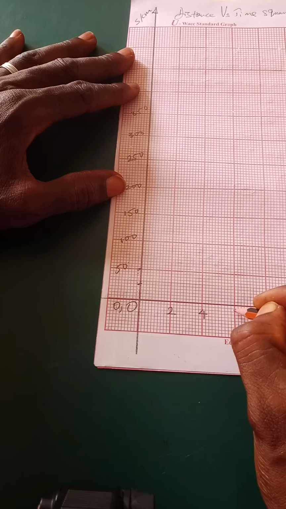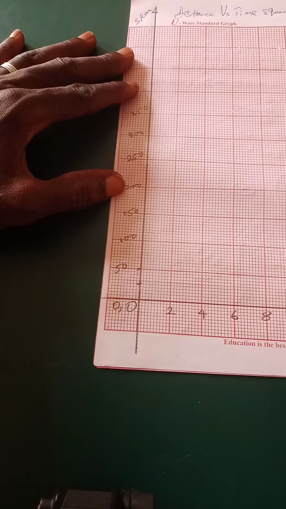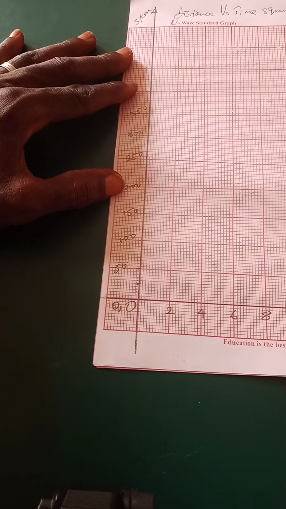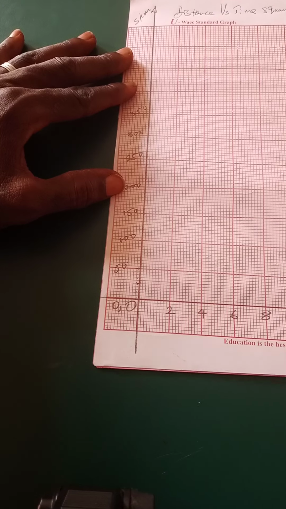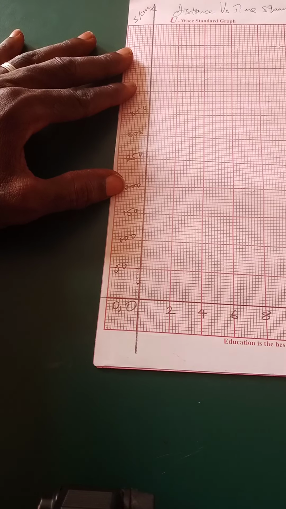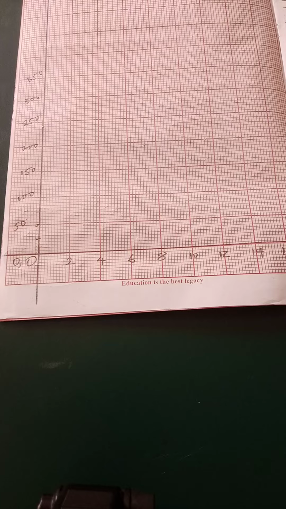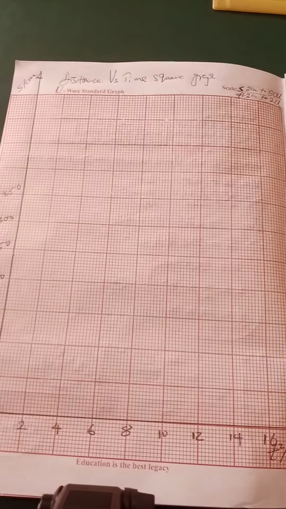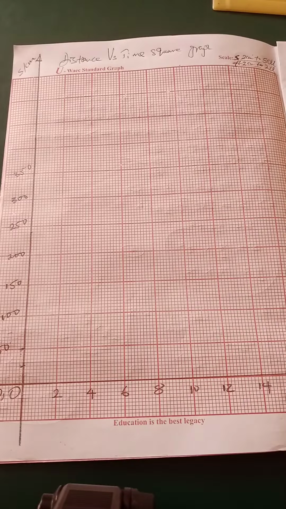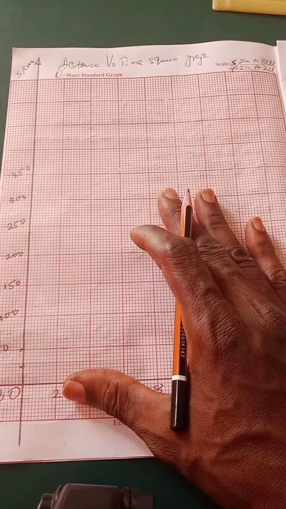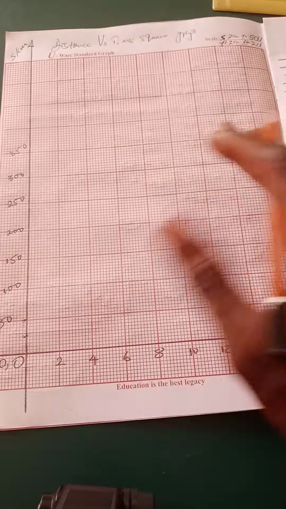That is 4, 6, 8, 10, 12, 14, and then 16. This is it. This is your graph. 4, 2 in that order. Now the next thing to do is to plot, is to get the value for each small box.